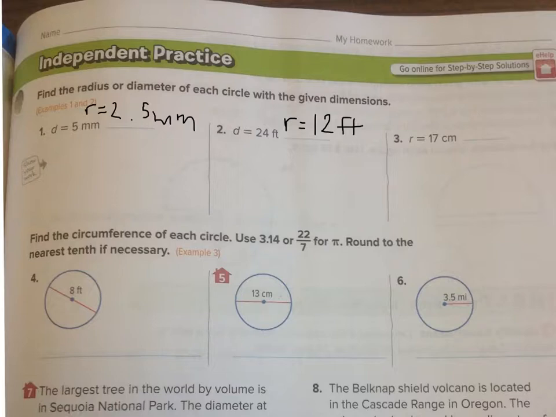For number 3, here we are given r, which is radius. So we need to find diameter. And in order to do this from radius, we need to multiply it by 2, which is 34. And we can't forget about the units, and so it's centimeters.